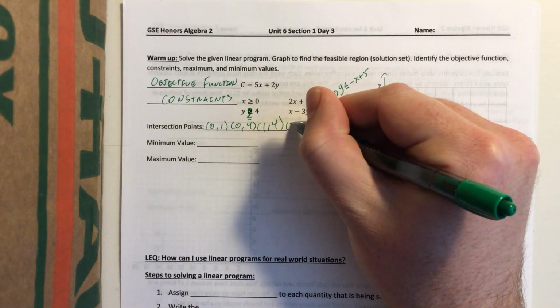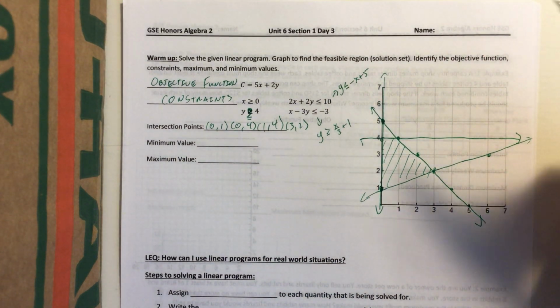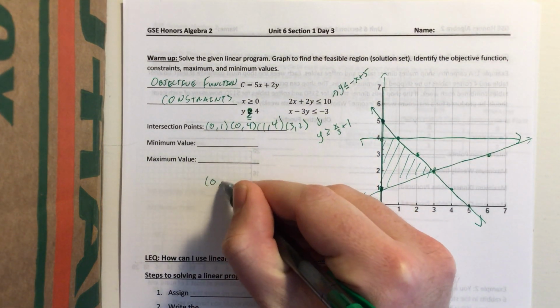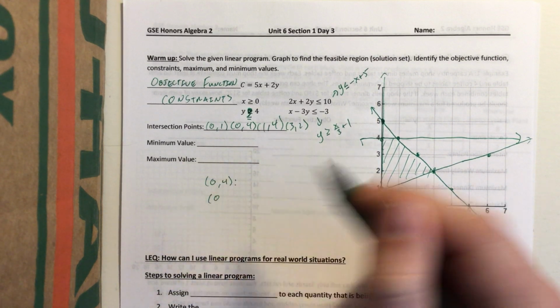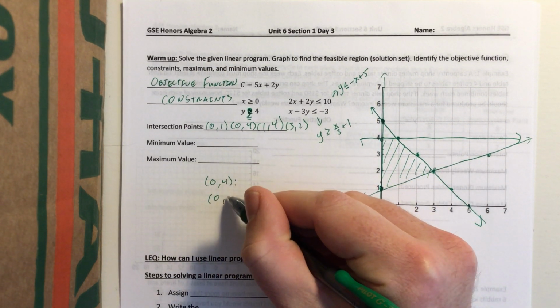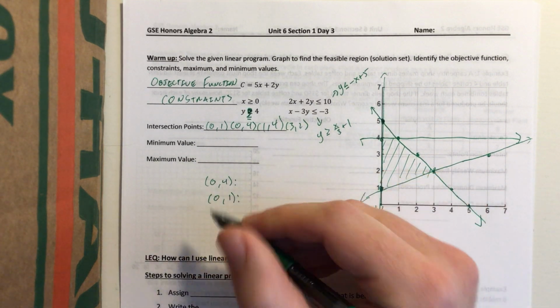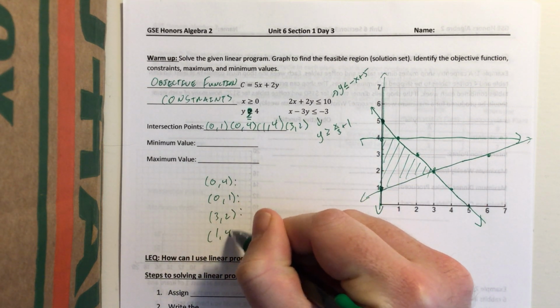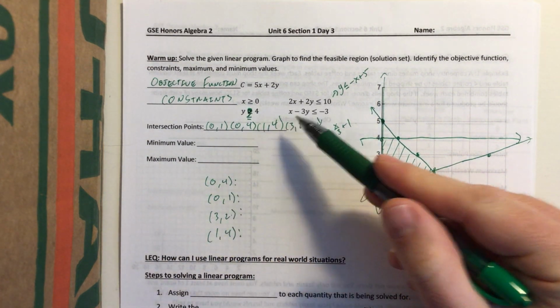and 3, 2. And if I plug into the objective function, we're going to find, so remember we sort of plug in for each one of these. I don't know why I'm writing it out of order, but I am. So I put these in a different order than I did up here.